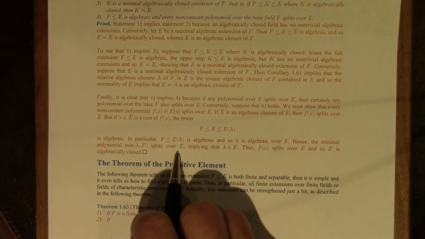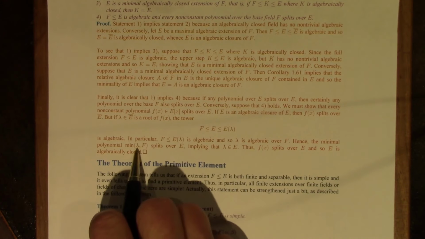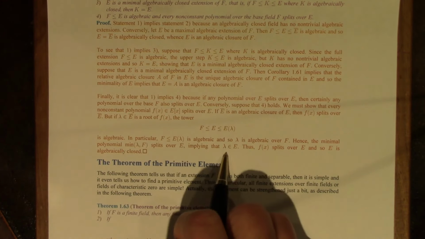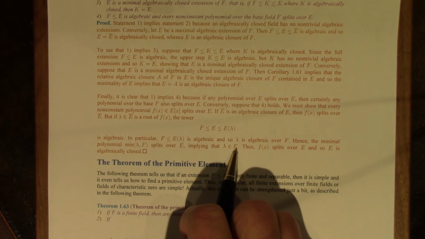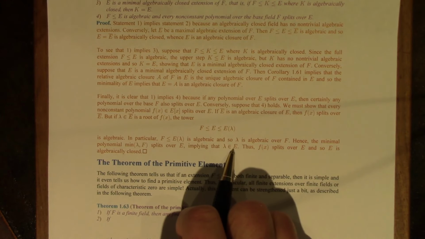This is an argument we've seen before. So the minimal polynomial of lambda over F splits over E, because we're assuming that polynomials over F split over E, and therefore lambda is in E. And so f of x splits over E, and E is algebraically closed.